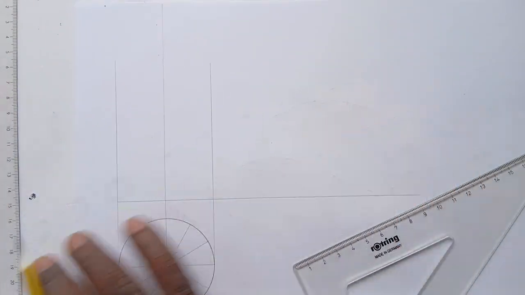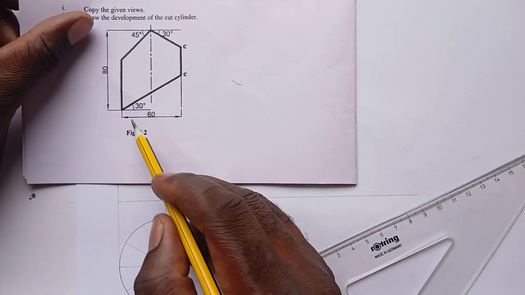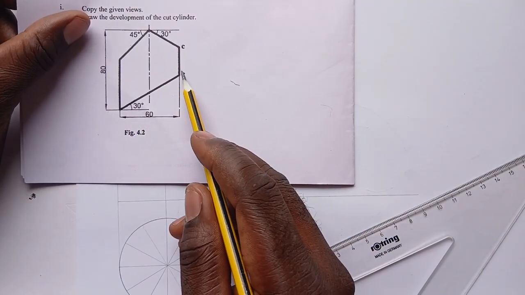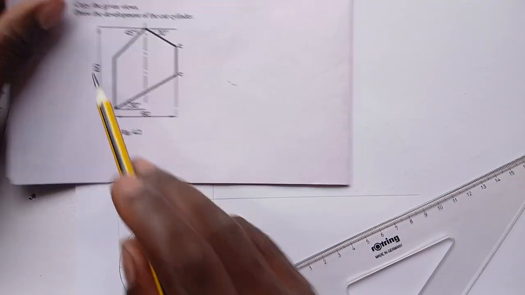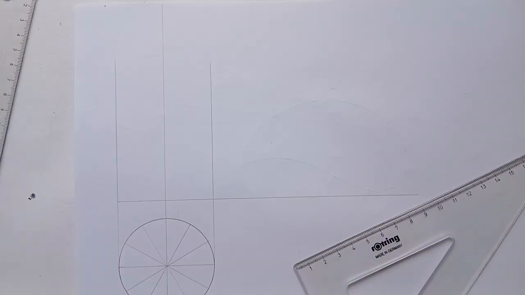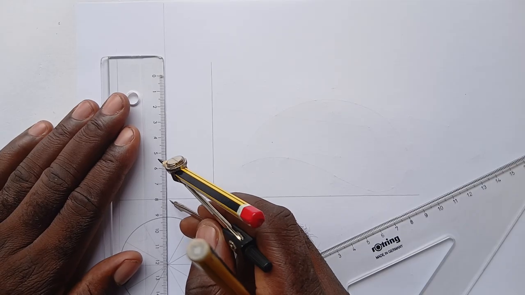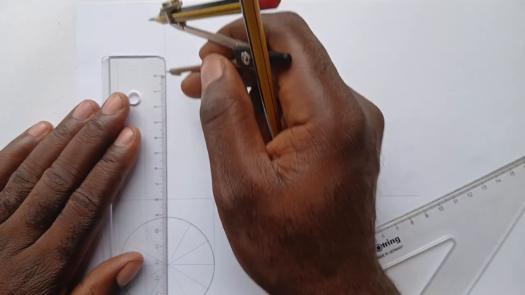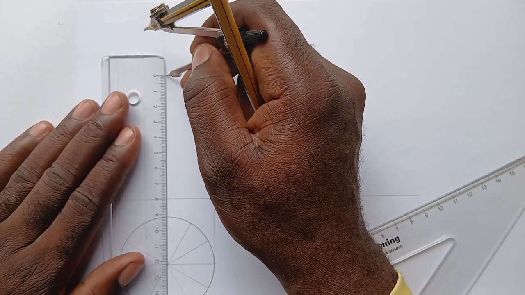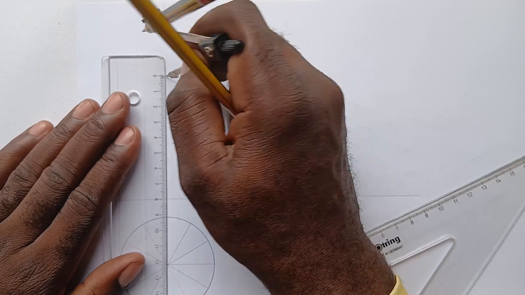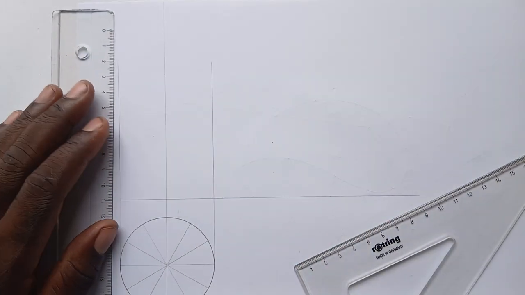Okay, so what you're going to do next is, we're told that the bottom here, but before then, let's get the height. The height is 80, so we're going to measure 80. So this is 80, right?